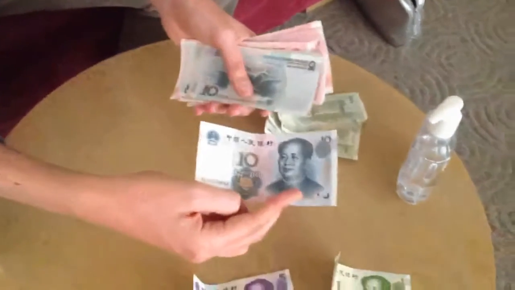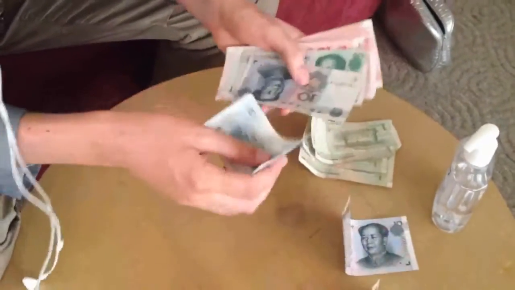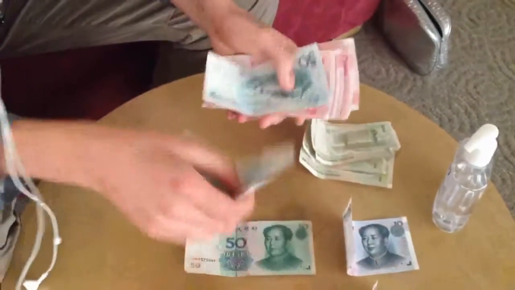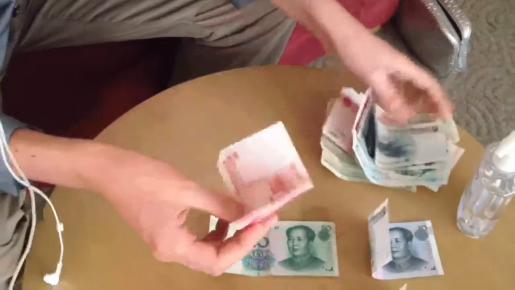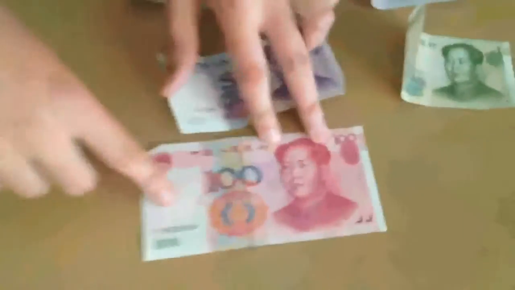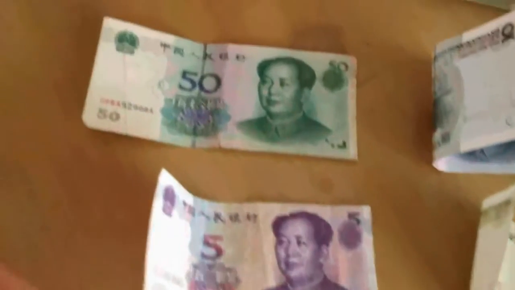But this is a 10 yuan note. And then we've got a 50 here. I don't think I've got any 20s on me. What you're probably used to seeing, though, is the 100 yuan note right there. And this one is about $18, $19 Australian. It will be worth about $20 US, I would estimate.